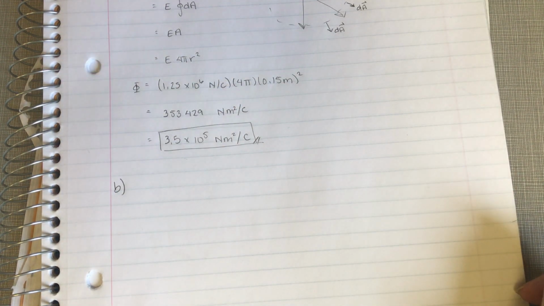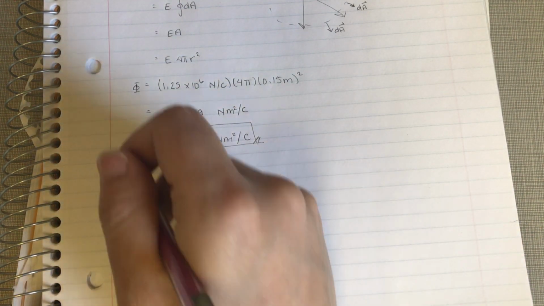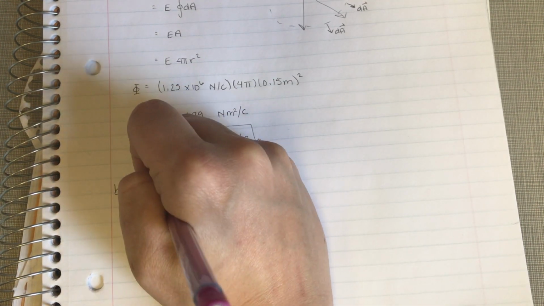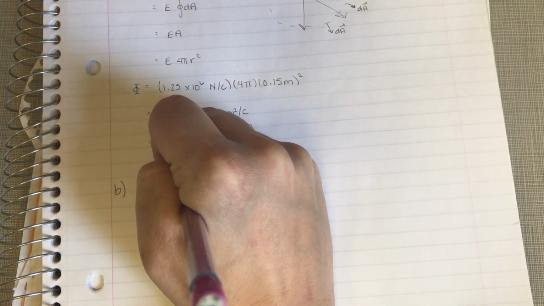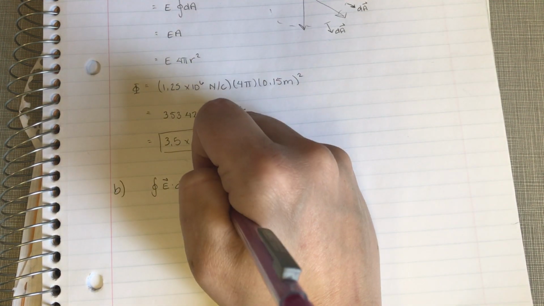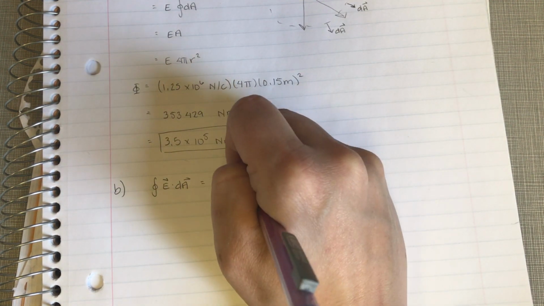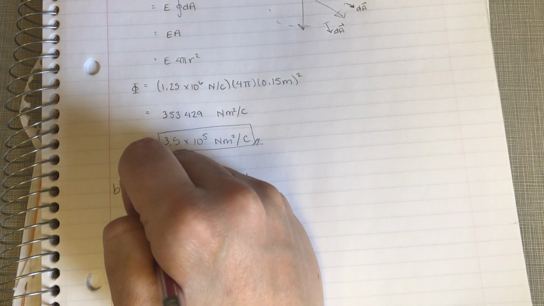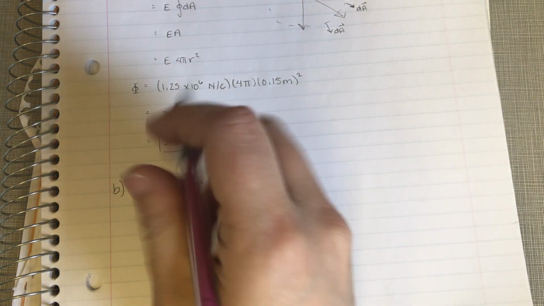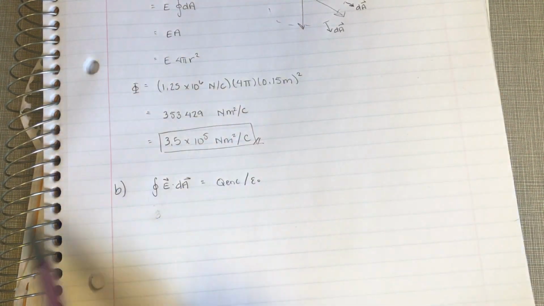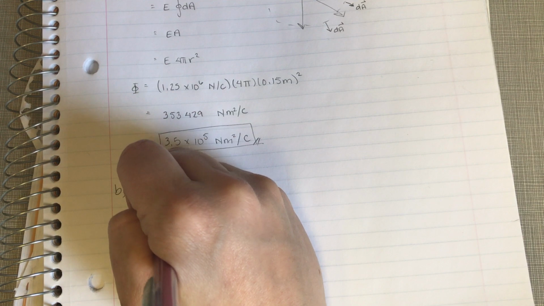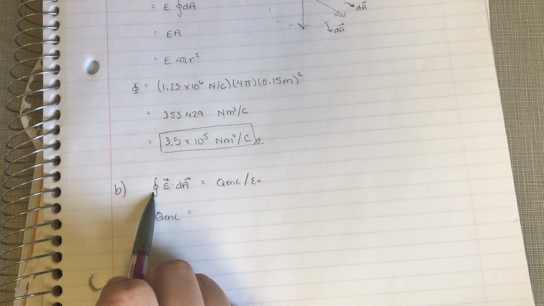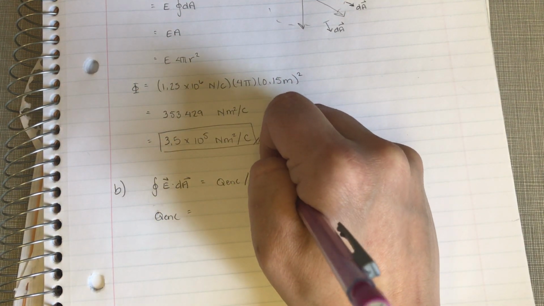Okay, so for part B, they want to know what the magnitude of that charge is. So we're just going to use the other half of Gauss's law. Our closed integral of E dot dA is equal to Q enclosed over epsilon naught. We already did this side. We have a number. Sweet. So we can solve for Q enclosed. The charge enclosed by this handy dandy sphere is just our flux times epsilon 0.